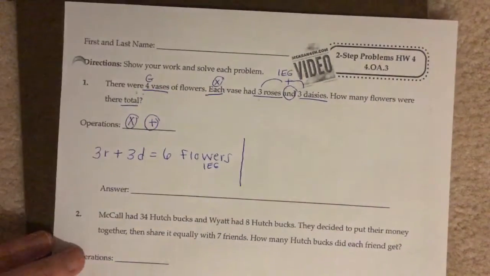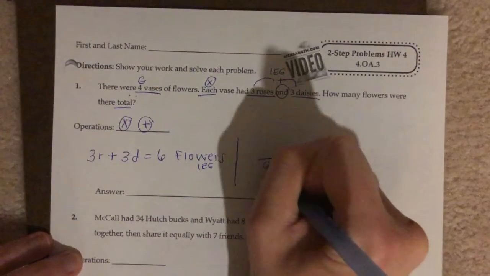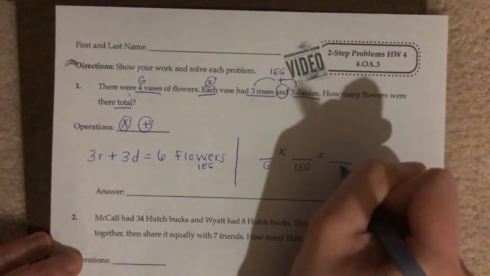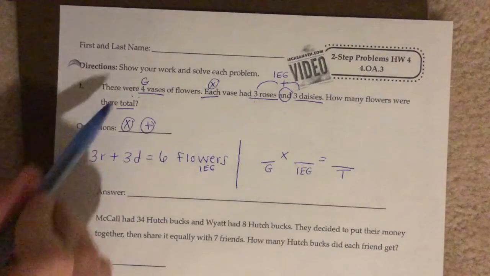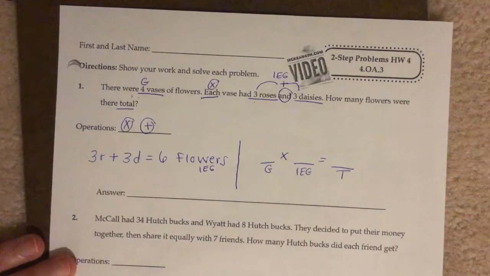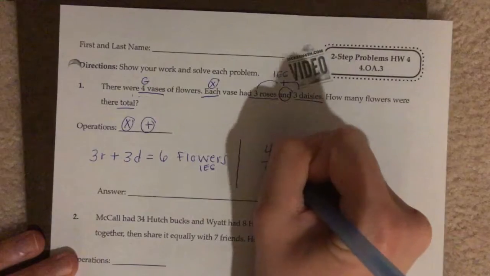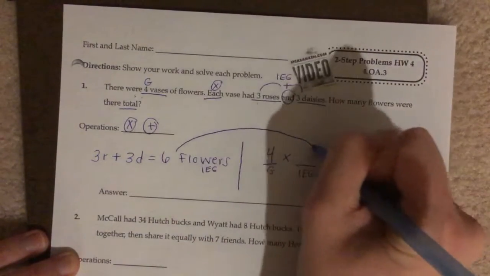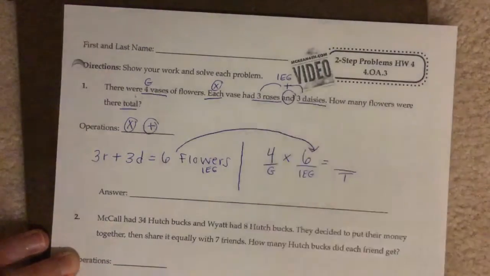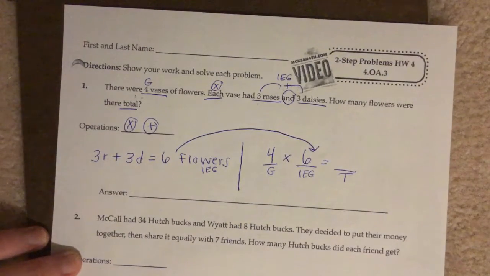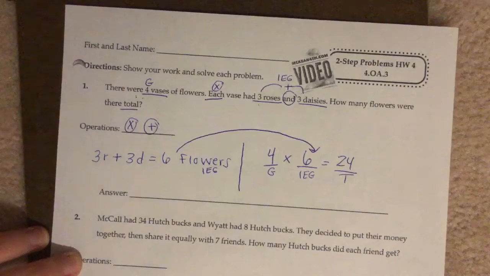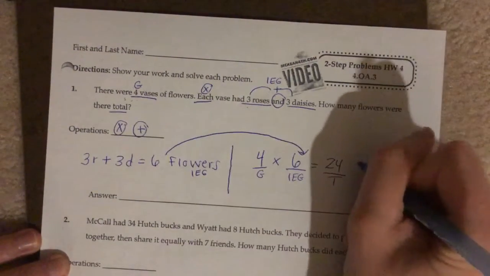Now I can set up my multiplication problem. That is set up like this: groups times in each group equals the total. My groups comes to me from the problem. It says we have 4 vases, or 4 groups, so I'll put a 4 here. My in each group is what I added. I figured out there were 6 flowers in each group, so I'm going to draw an arrow over and put my 6 there. I know 4 times 6 equals 24. So I'm going to write 24. Don't forget to label 24 what? 24 flowers.